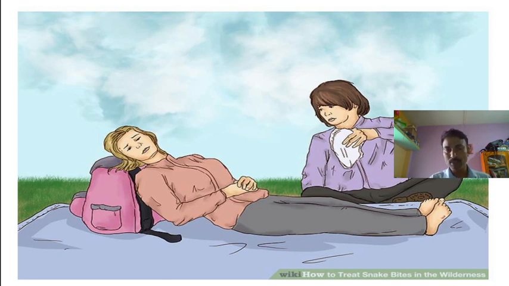That we have to avoid. That's why the victim should be inclined at 30 to 40 degrees.